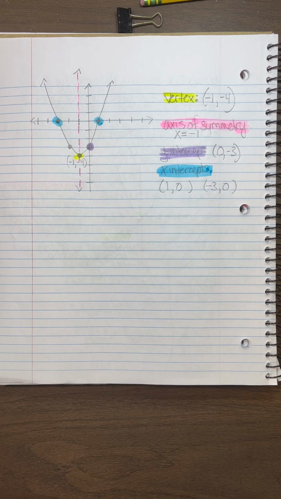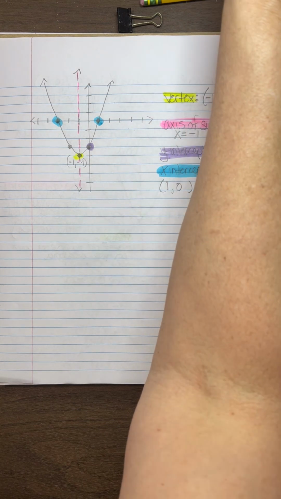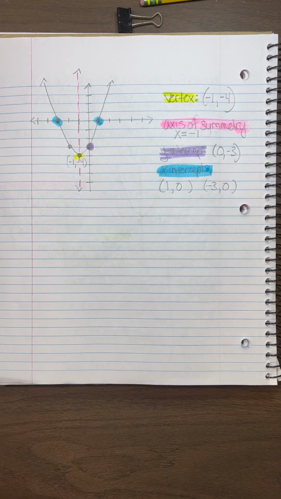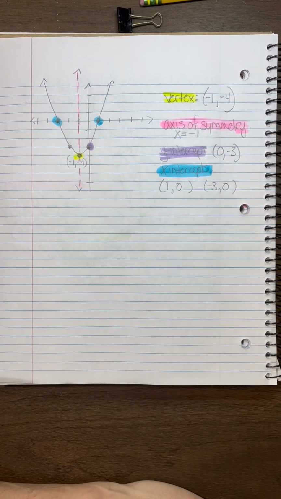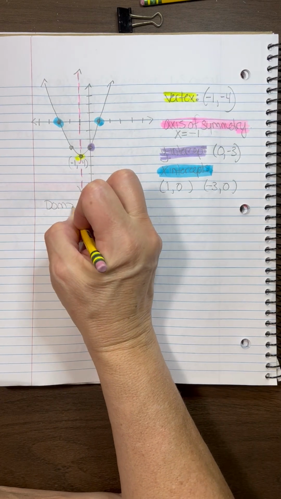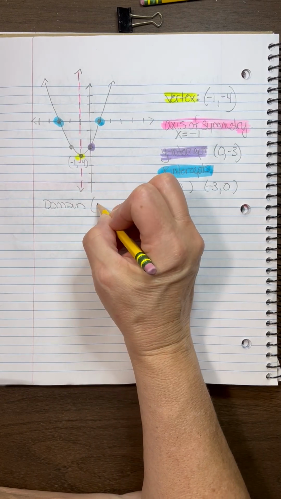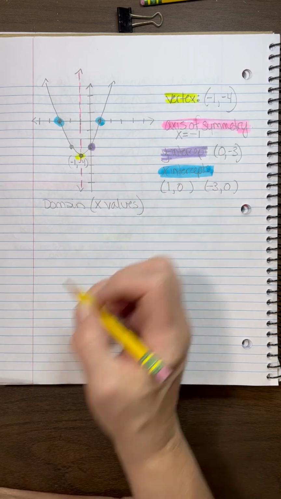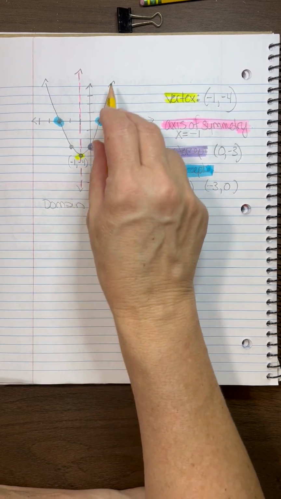Okay, and let me see if I want to do anything else with that. Oh yeah, okay, so a couple things. Let's do the domain, and I want to remind everybody that the domain means all the x values that would be included in the parabola.